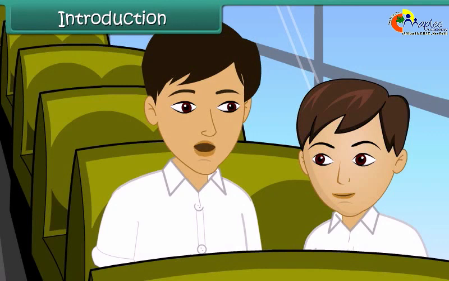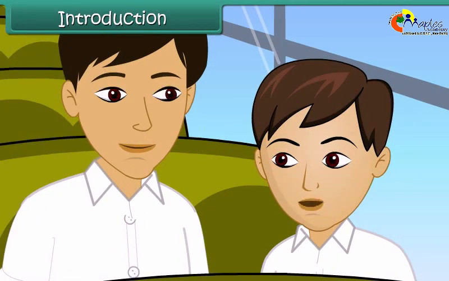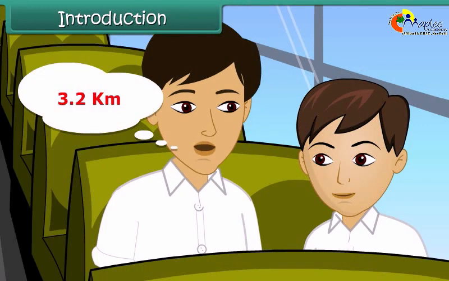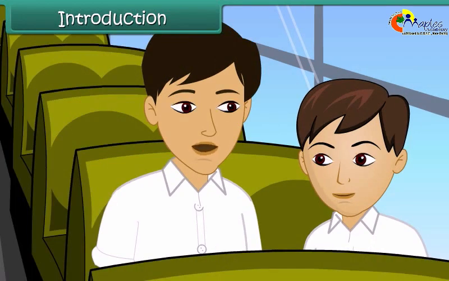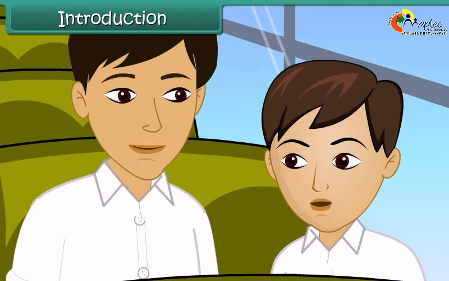Tarun, do you know how far is our school from home? I don't know how far is it. It is 3.2 kilometers. Oh, 3.2 kilometers. You mean 3 kilometers, right? No, Tarun, it is more than 3 kilometers. I don't understand point 2 here.